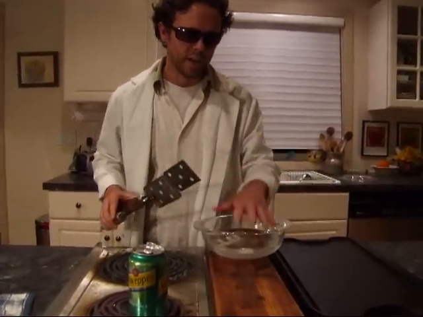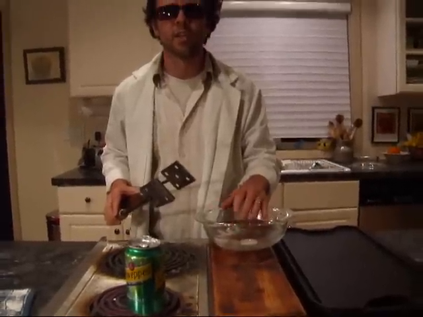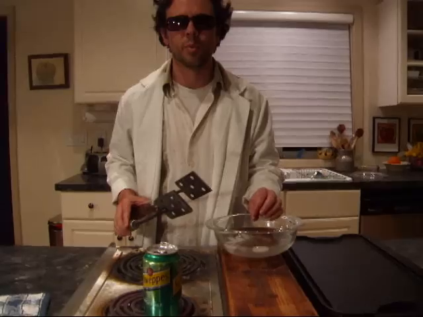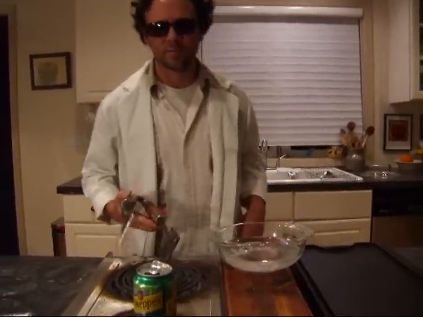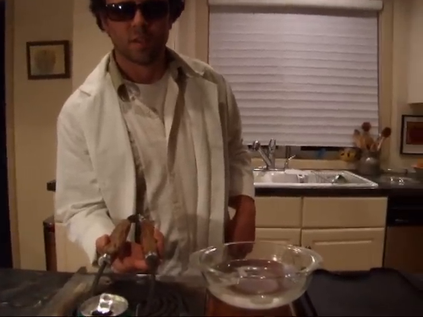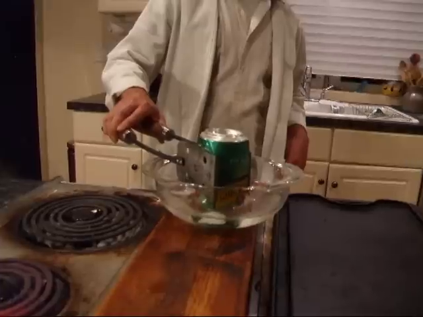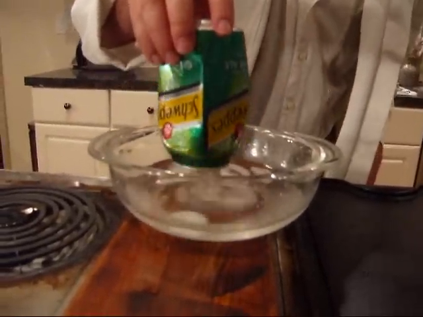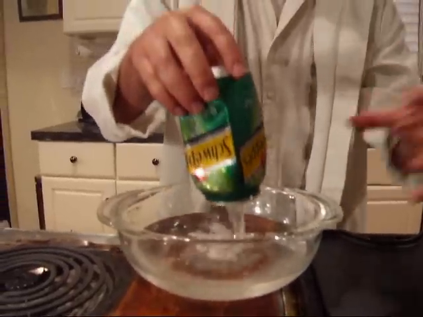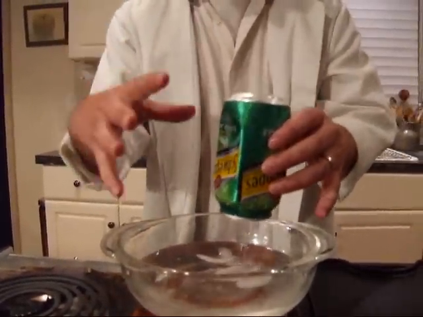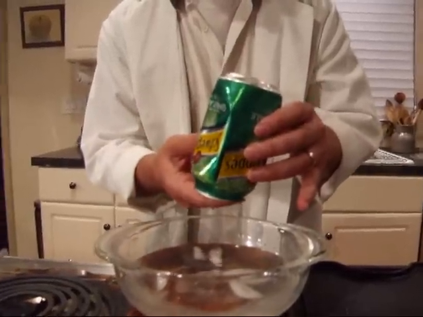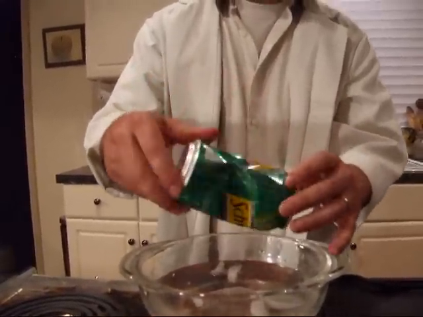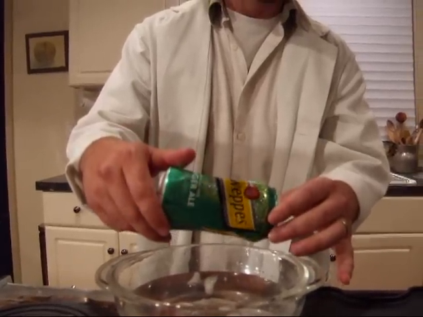But what would happen if we sealed off the top and put it in the cold water and let it cool and decrease the air pressure inside? Let's check it out. Wow, look at that, crushed. The air pressure on the outside is much higher than the air pressure on the inside. And it crushed it almost flat. Now that's what I call air pressure.